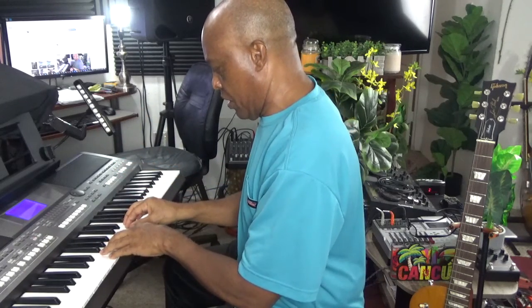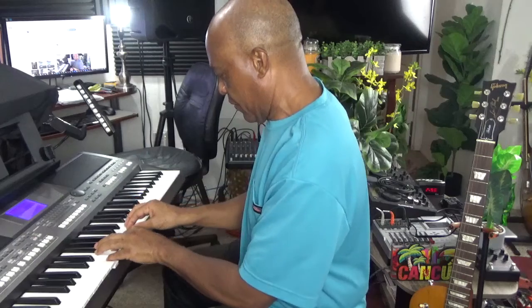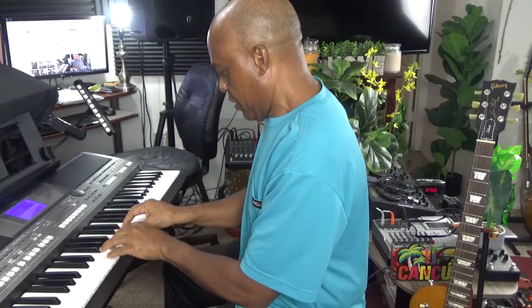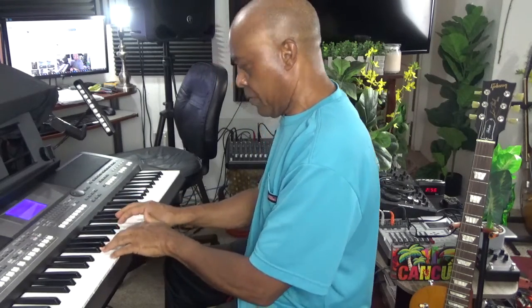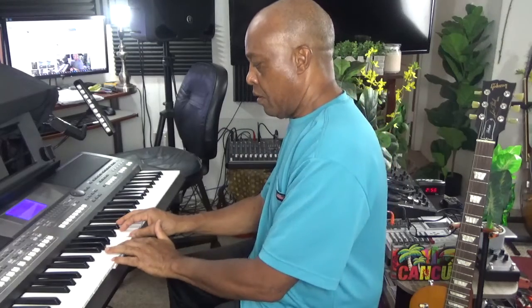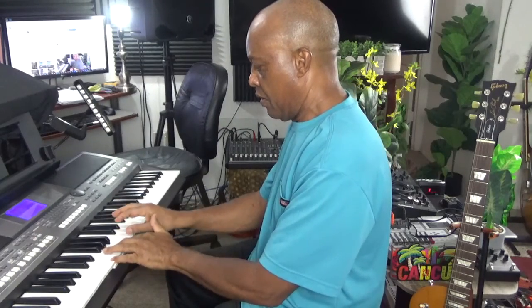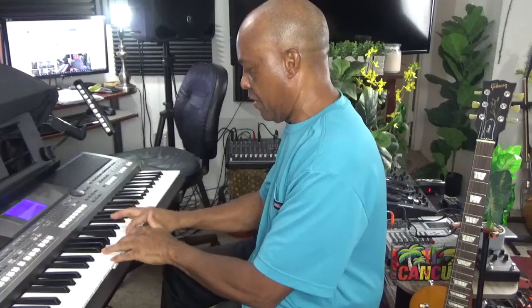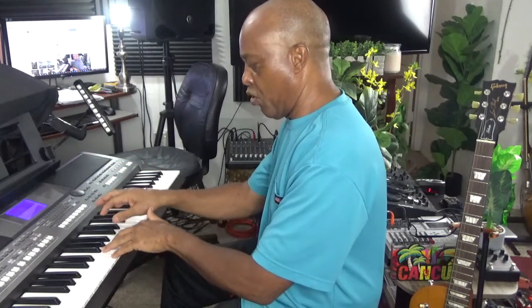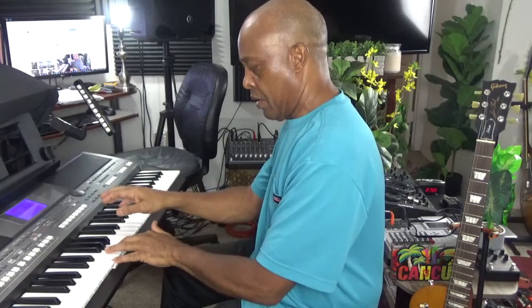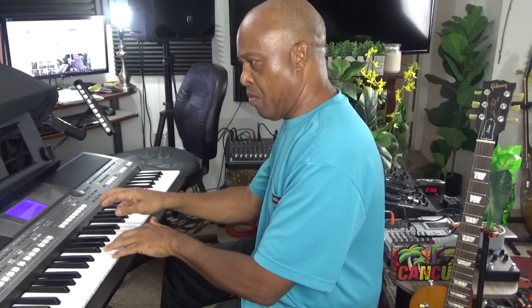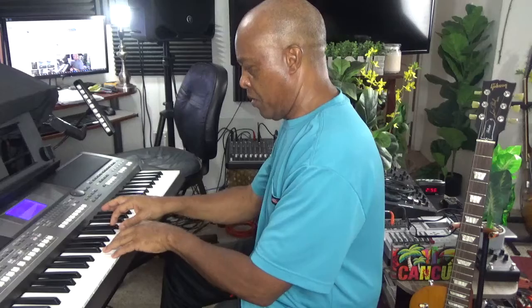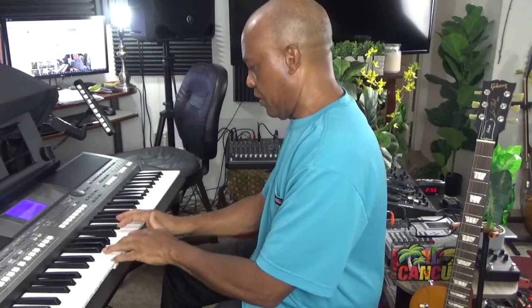It's going to be like this. That's the melody note. This is the chord, C major 6, and this is the melody note C.